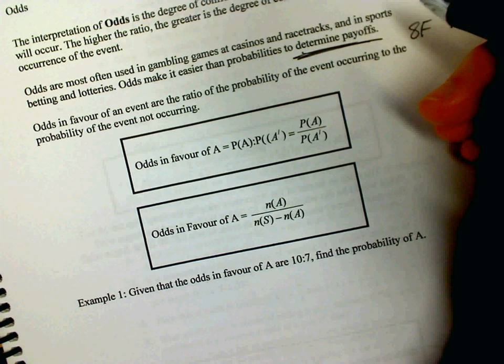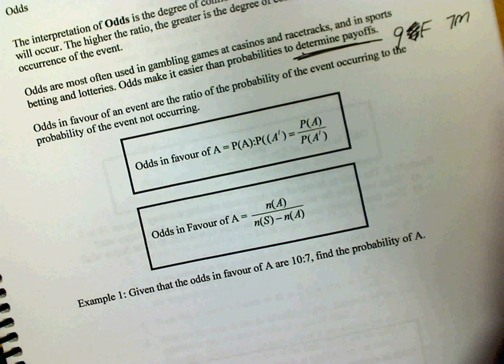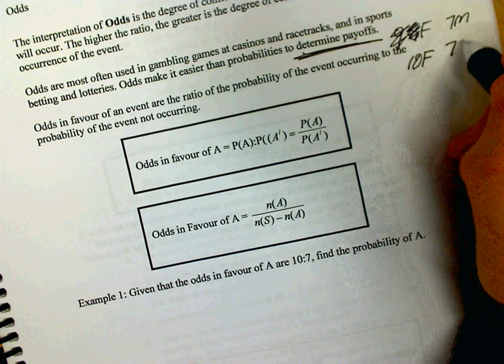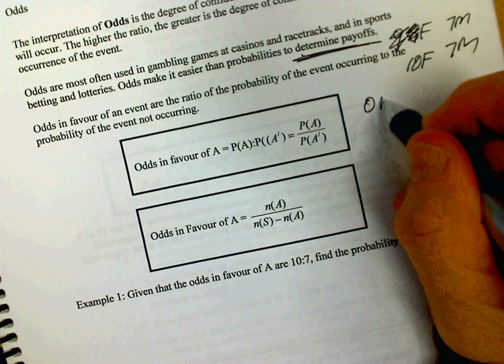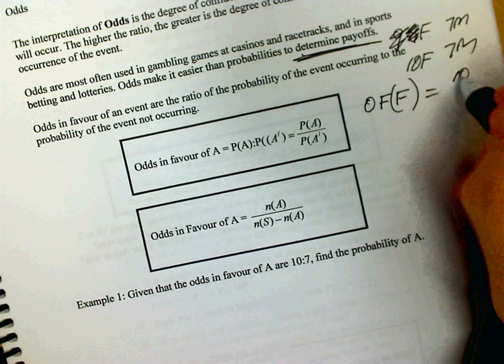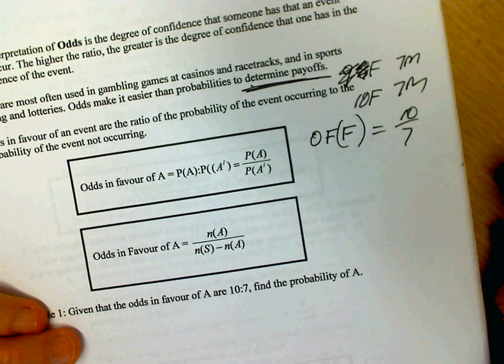Oh, I guess if you include me, I didn't count me. So 10 females. So the odds in favor of females is equal to 10 to 7. See? So odds in favor of females is 10 to 7.